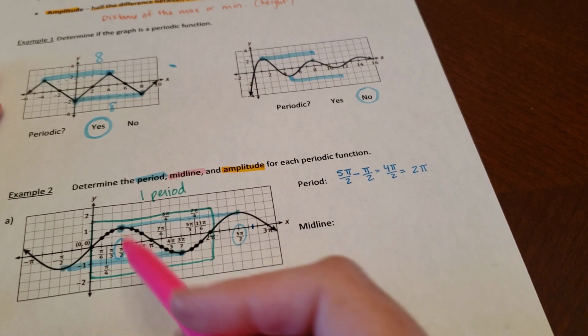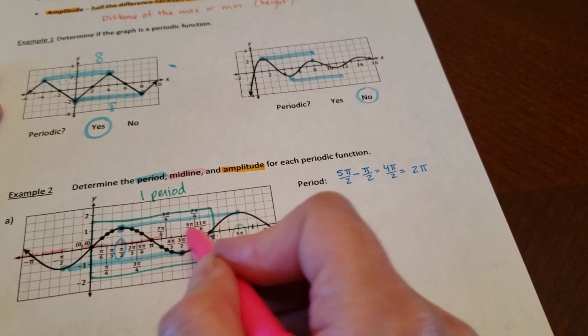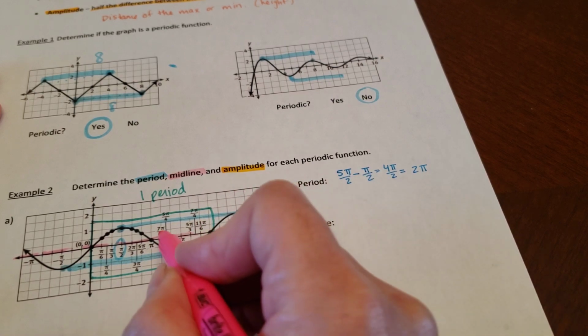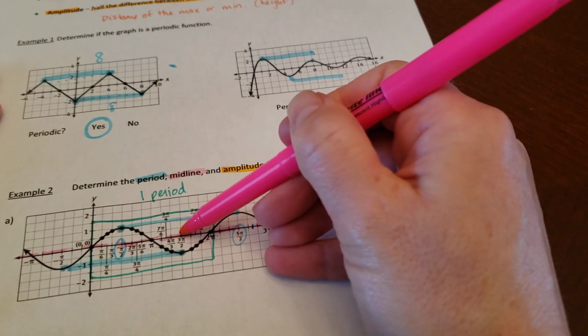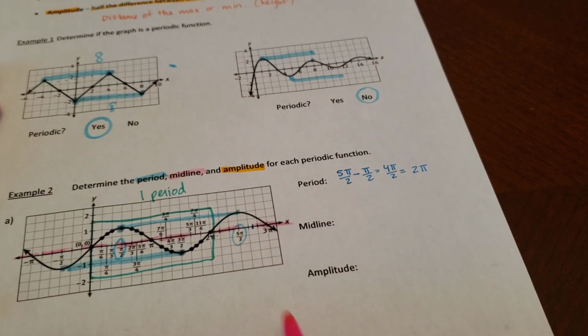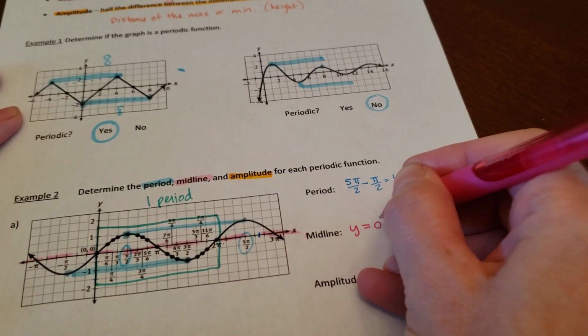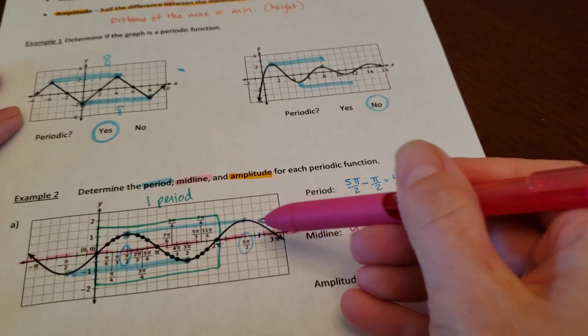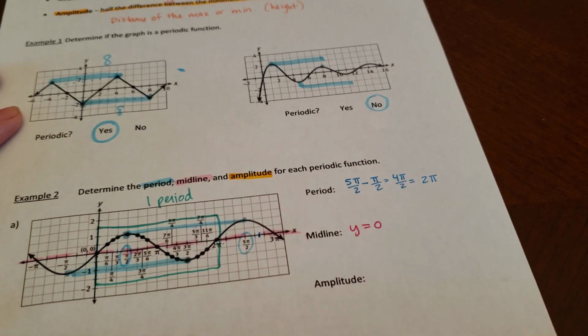The midline is the horizontal line that basically cuts the graph into two. So thinking about this line here, this is what it looks like it's going to be. That line, half the graph is above it and half the graph is below it. And it must be equal, and you just want to tell me what this value is. It's y equals 0 because we're at the x-axis. So the midline will be y equals 0. And again, it's just the line. So if we were to fold this piece over, it should land on the minimum value here.